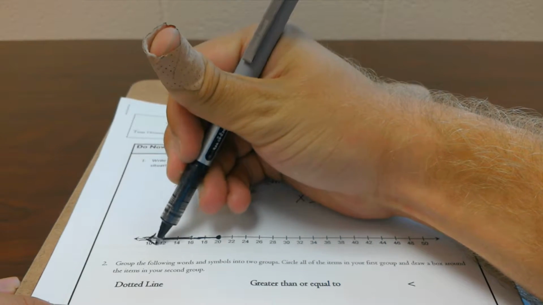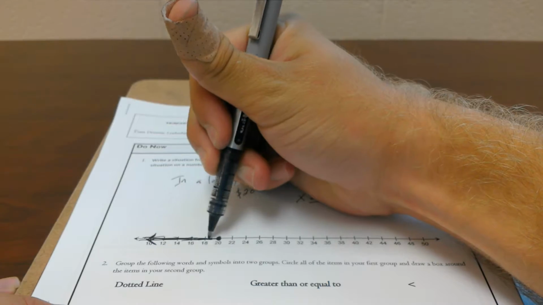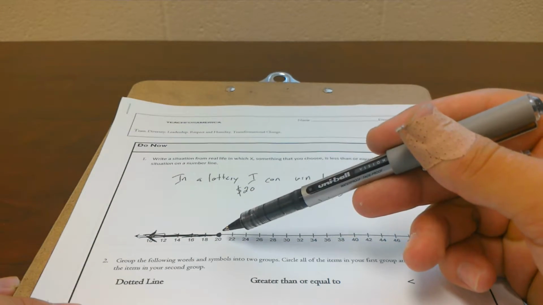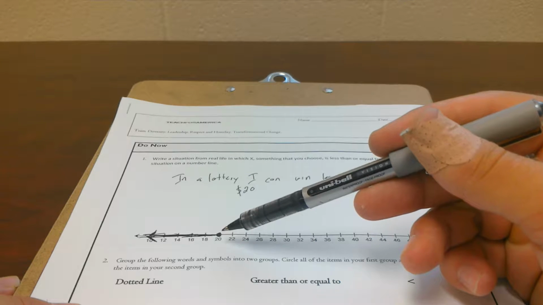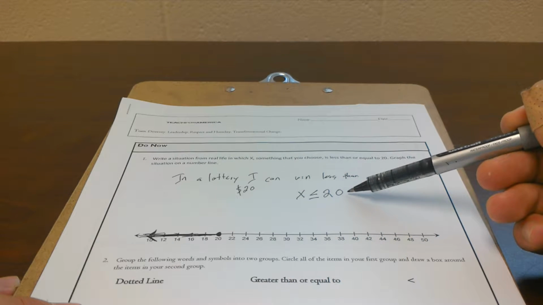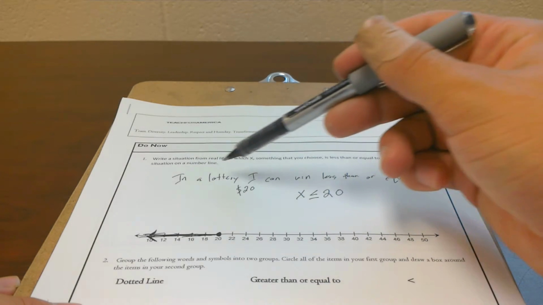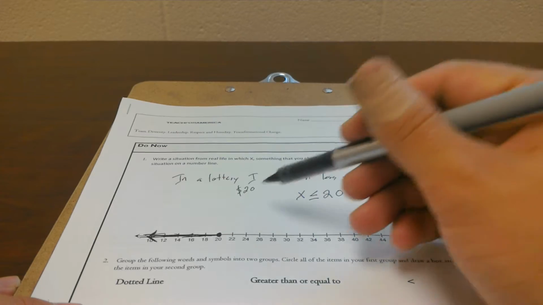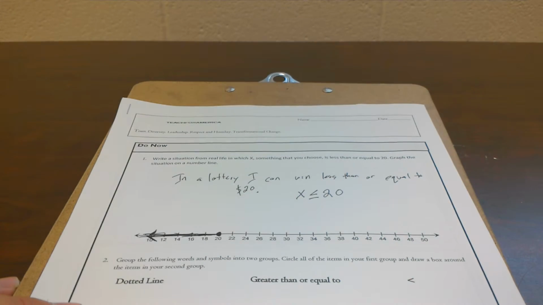So this is how I write X is less than or equal to 20 on my number line. This is how I write it as an inequality, and this, in a lottery, I can win less than or equal to $20, is my real-world situation.